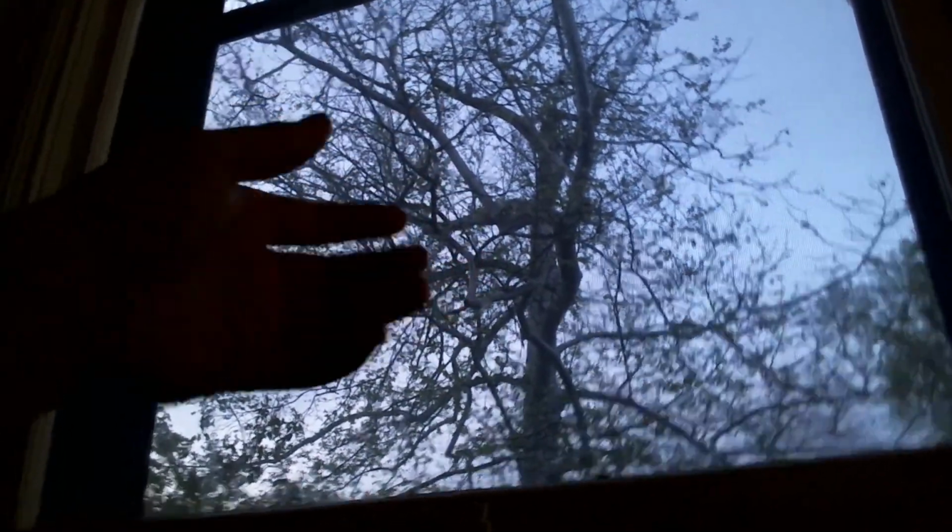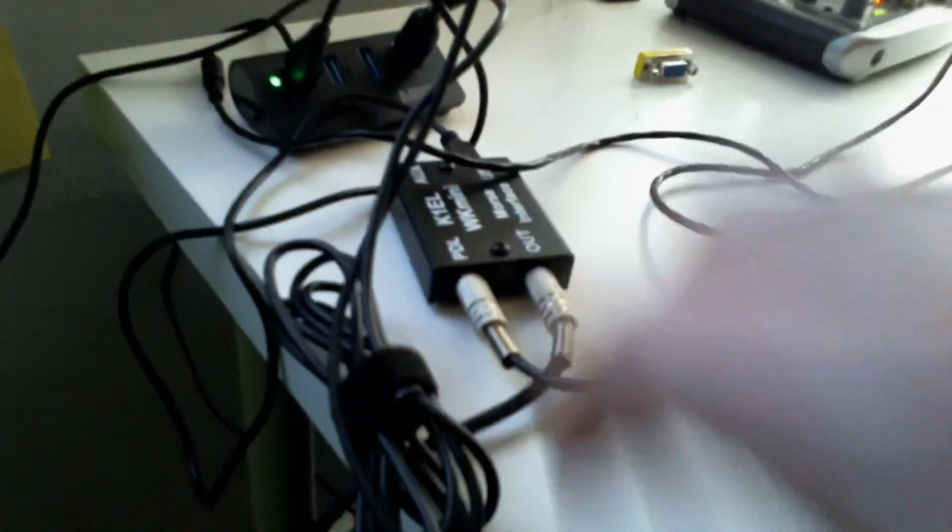But it's the city's tree because it's in that special little strip between the sidewalk and the road. That's the city's property, so whatever. I'm trying not to bother with that. So I've got new cables made. I've got the wind keyer.